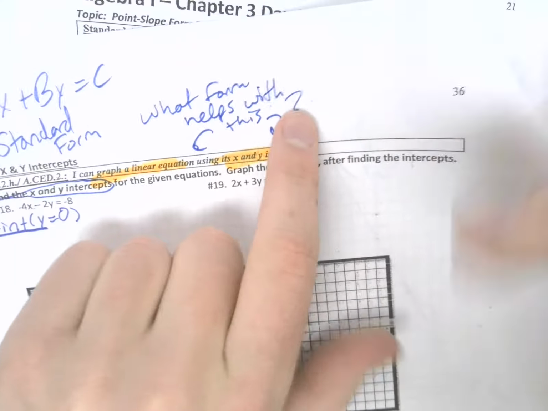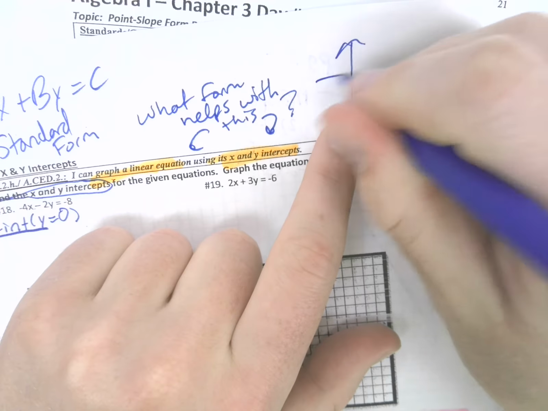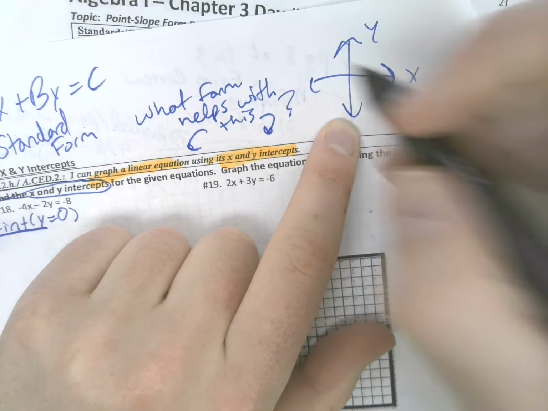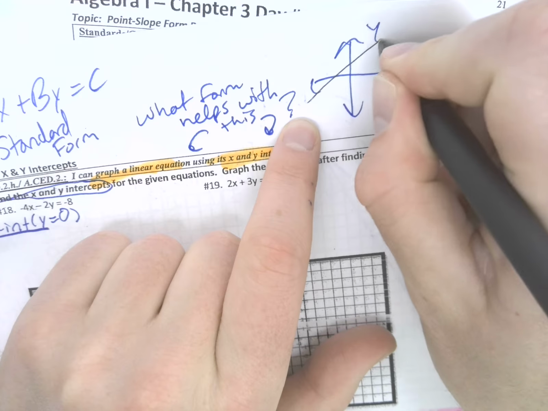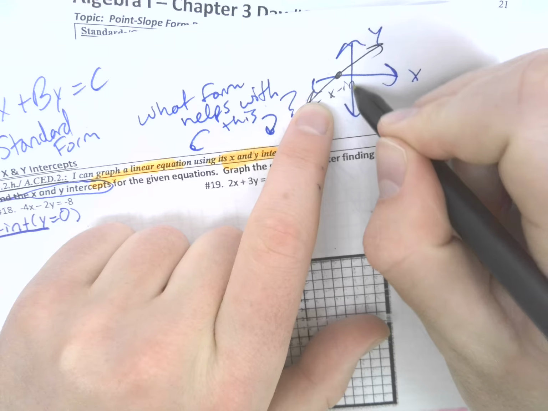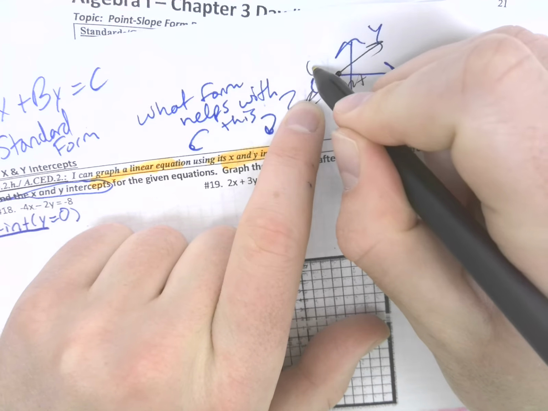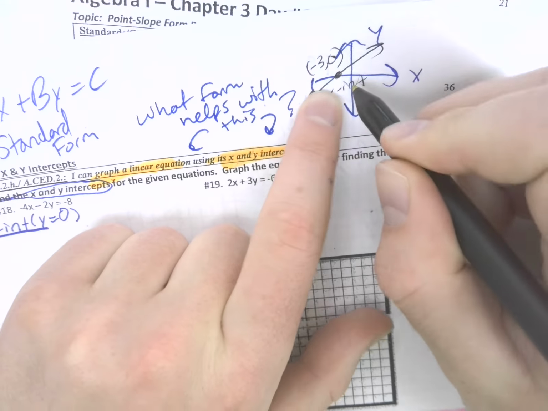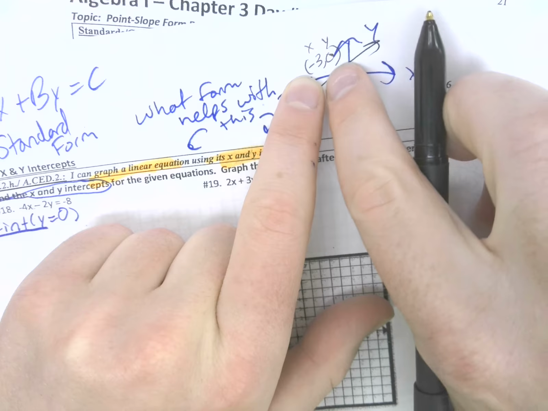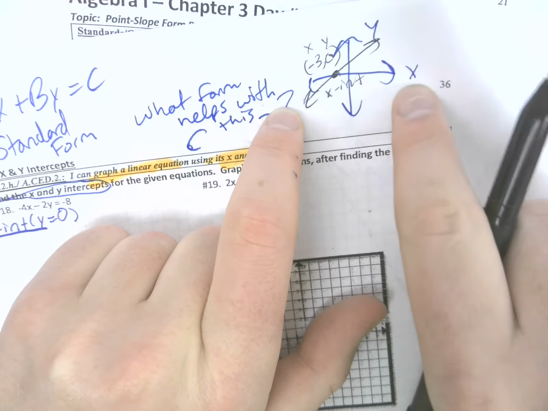Going to equal 0 because, again, a quick reminder, x and y axis, and let's say you had a line go through there. We know, boom, right there is an x-intercept. That would be maybe negative 3, 0. Notice how y is 0? It will always be 0 if it's on the x-axis.